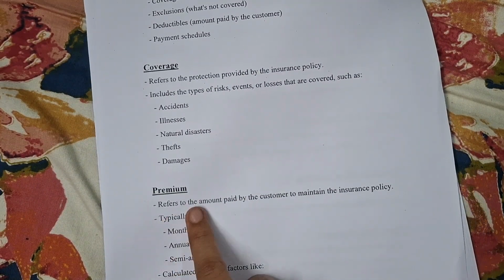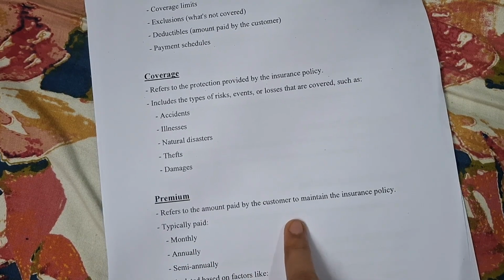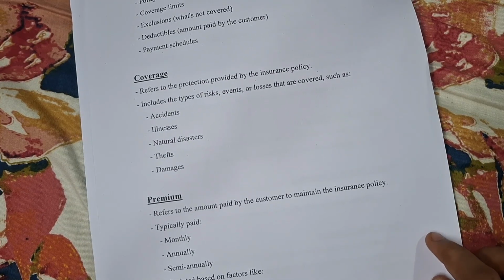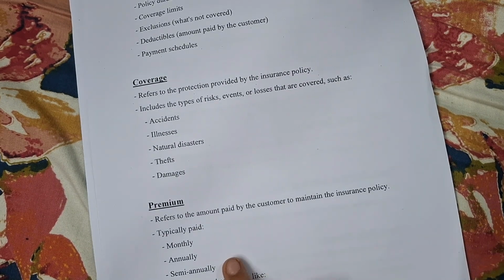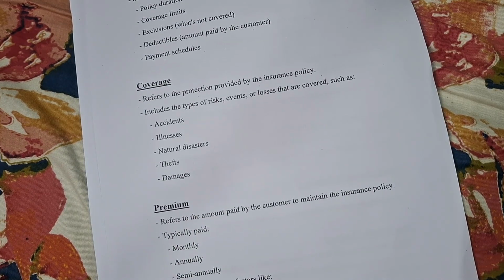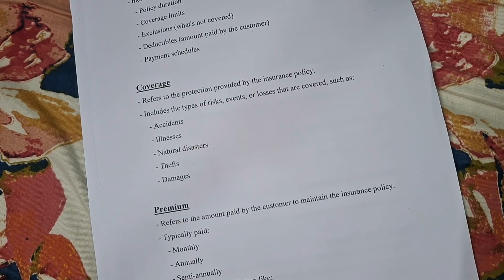Next is premium. Premium refers to the amount paid by the customer in order to maintain the insurance policy. That is typically every month. Monthly payment means for a month I have created a policy. If I want that policy to continue for the next month, even for the next month I have to pay a smaller amount, that is known as premium. Premium is a smaller amount that I need to pay either monthly, annually or quarterly.